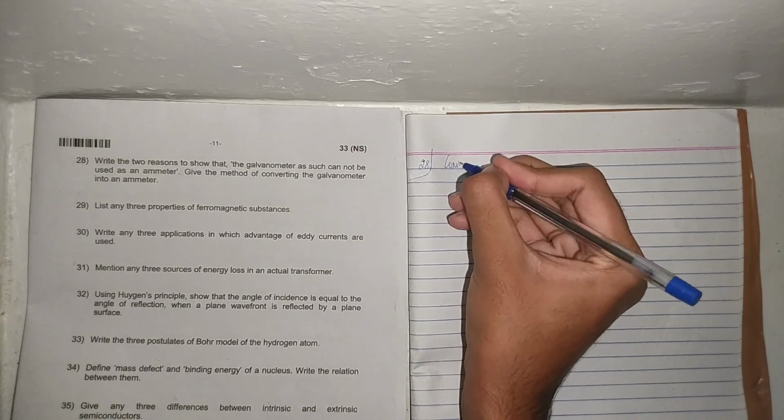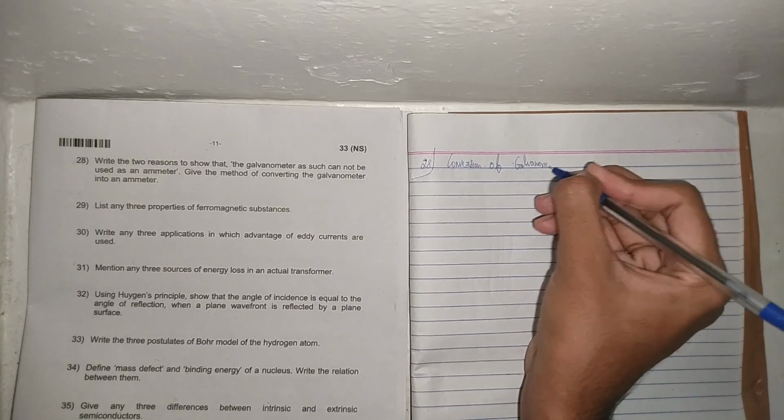So, conversion of galvanometer into ammeter.